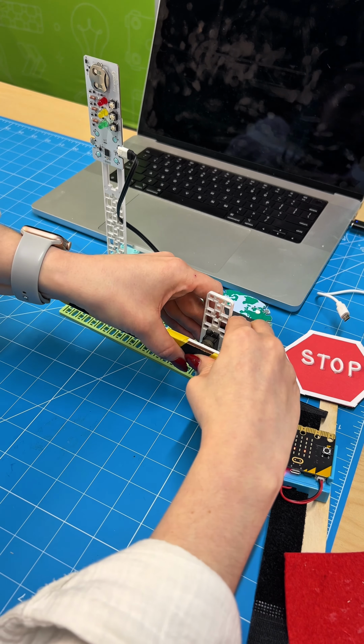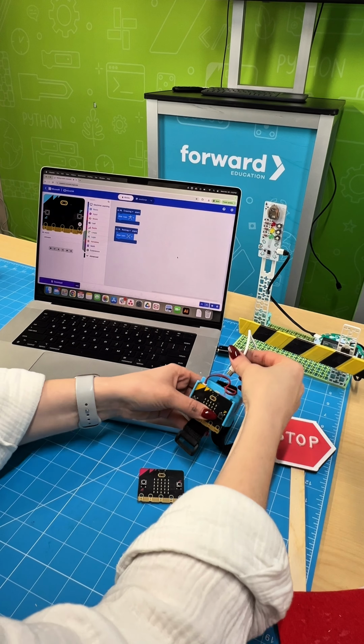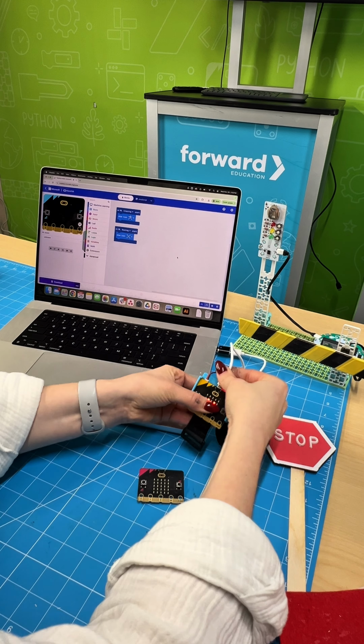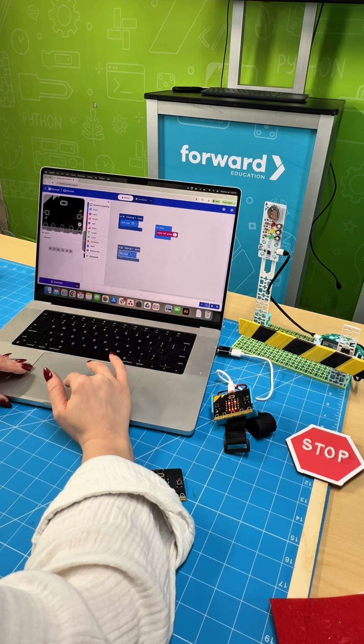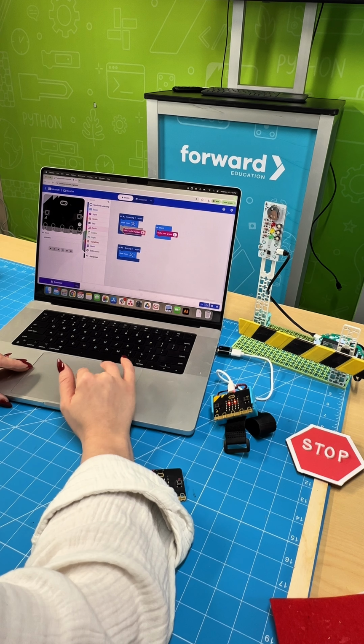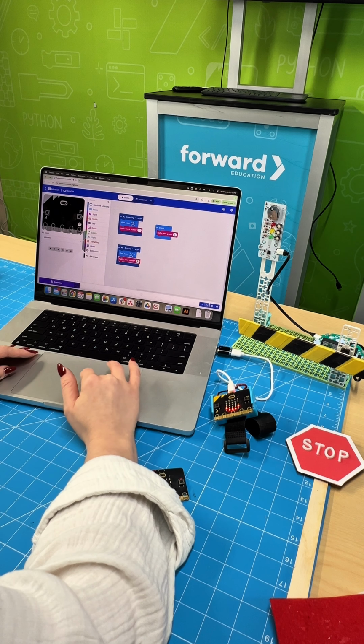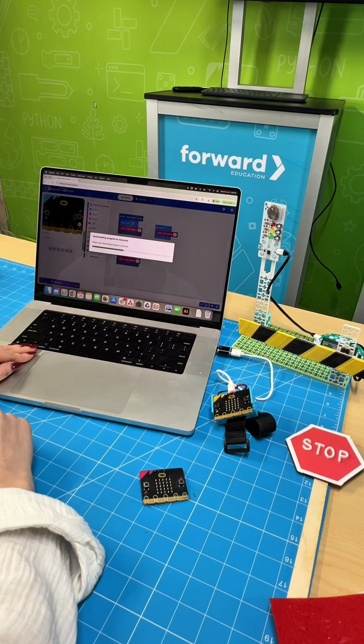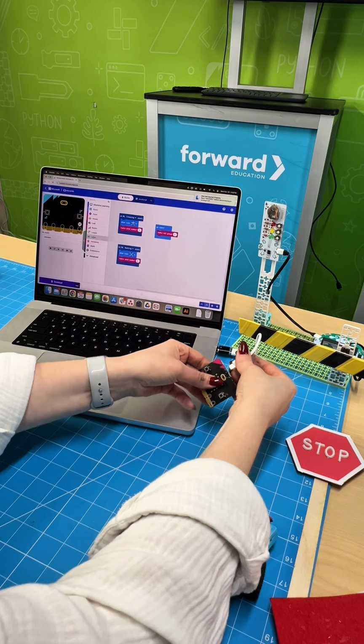Now we need to add in a second microbit, which is going to control this crossing station. Before we do that though, we need to update the code on our original microbit to add a radio signal. We want to send a specific radio signal for each one of our actions. We'll download this new code, and then our first microbit is all ready.